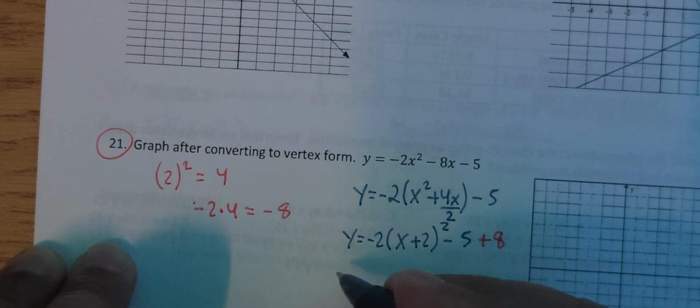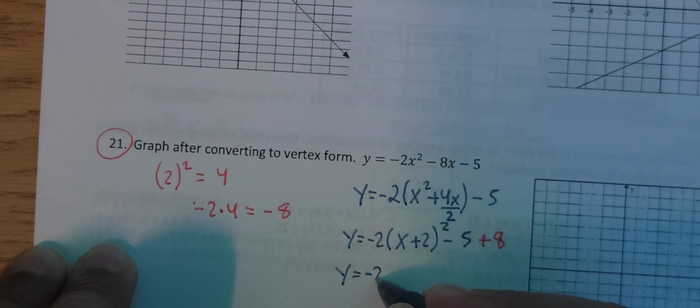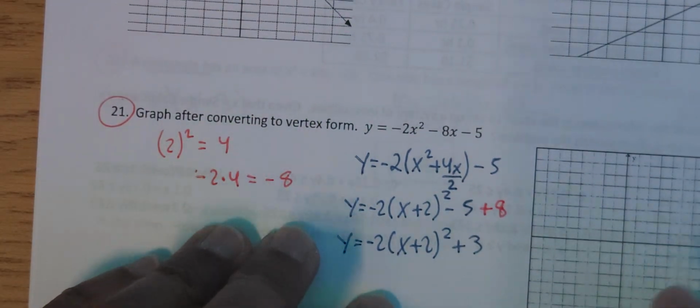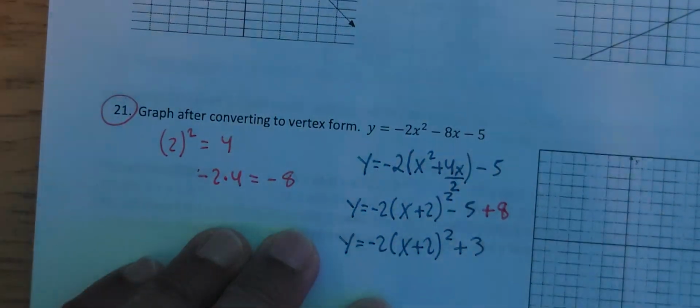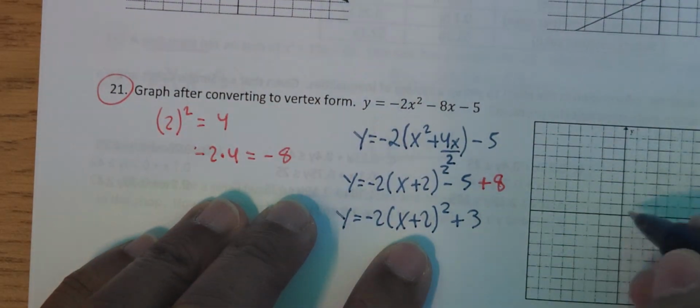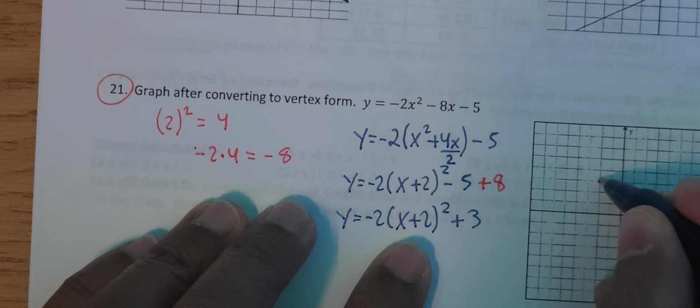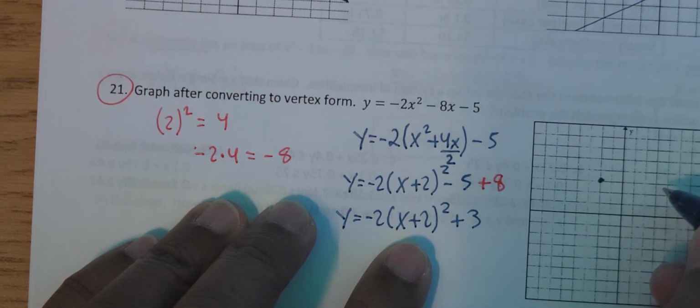So then the equation in vertex form is y equals negative 2 times x plus 2 squared plus 3, which means the vertex point is located at negative 2, positive 3. So go left 1, 2, and then up 1, 2, 3. Plot a point here. Okay, the axis of symmetry, let's see.